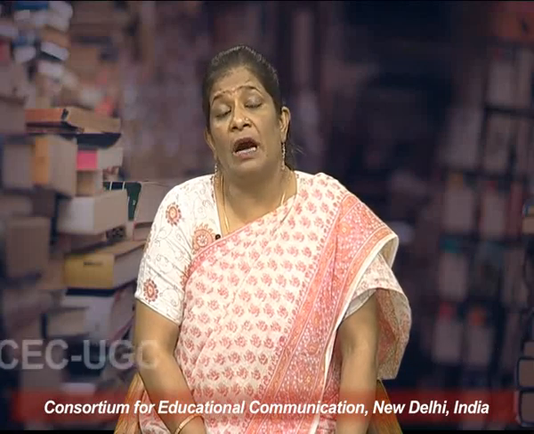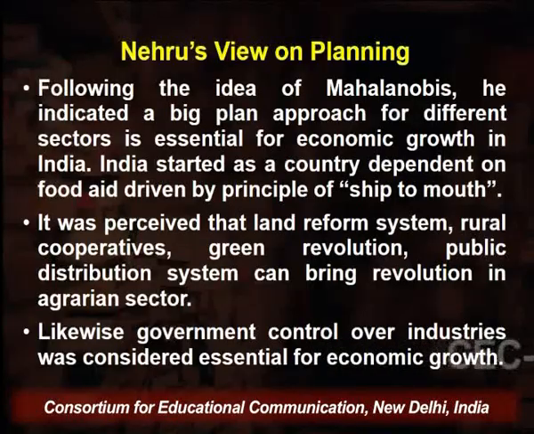Nehru believed that a massive growth rate is necessary for India to address the problems of hunger, unemployment and poverty. Following the ideas of Mahalanobis, he indicated a big plan approach for different sectors as essential for economic growth. So you cannot have one plan that fits all. Every sector has its own problems and its own criteria or targets of growth.